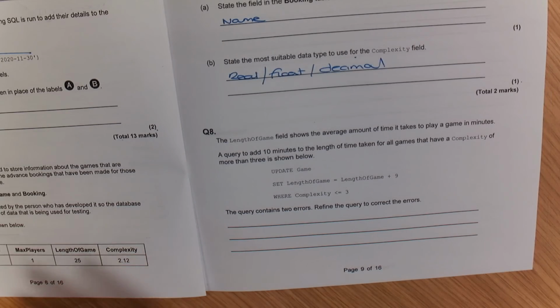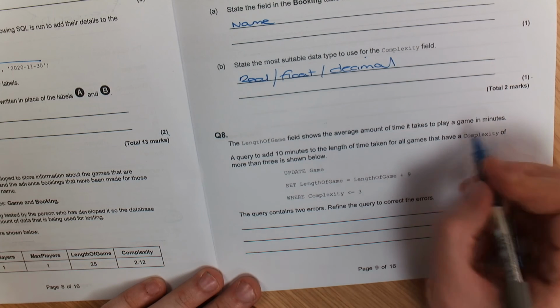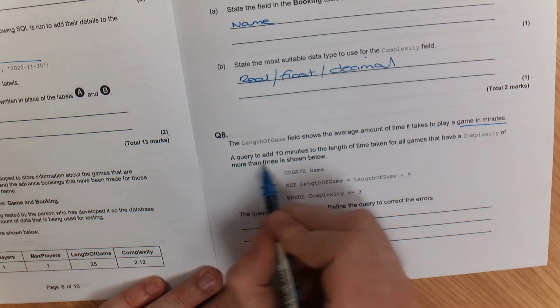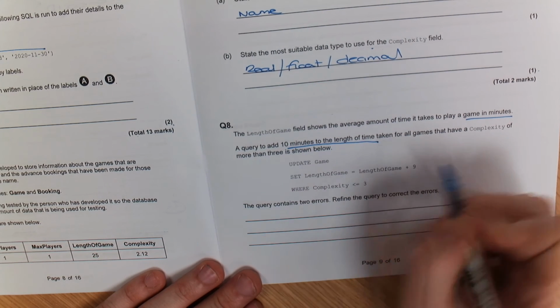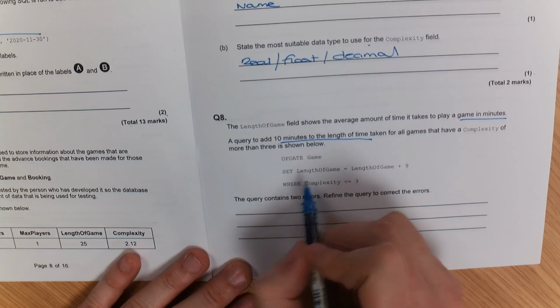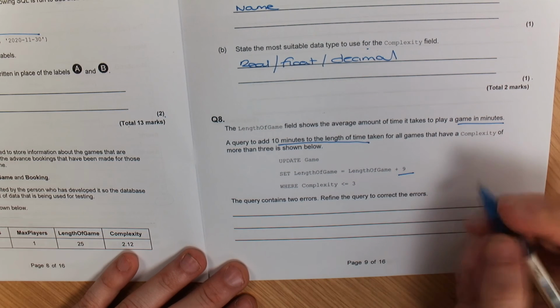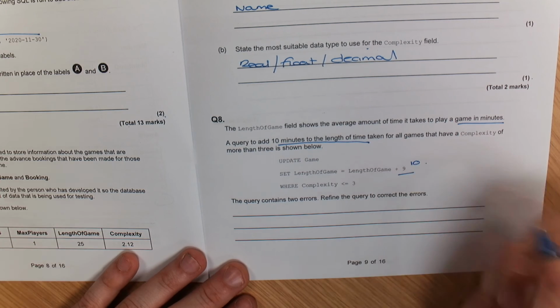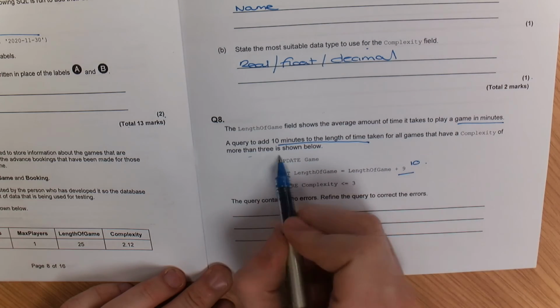This query contains 2 errors. It shows the average amount of time to play a game in minutes. A query to add 10 minutes to the length of the time taken has been created. Well, first of all, game length is adding 9 minutes, so what should that be? 10. And there is a problem where it says complexity of more than 3. What have we got?